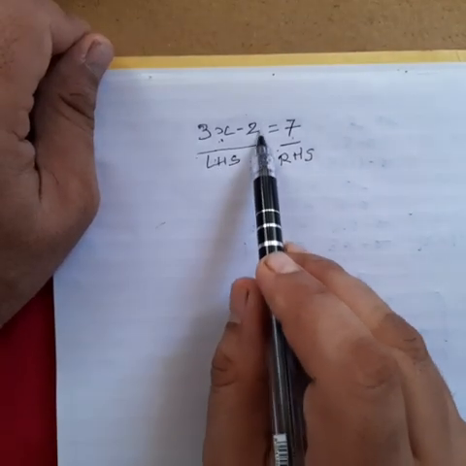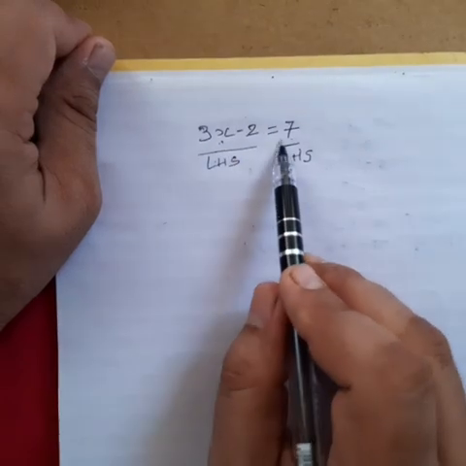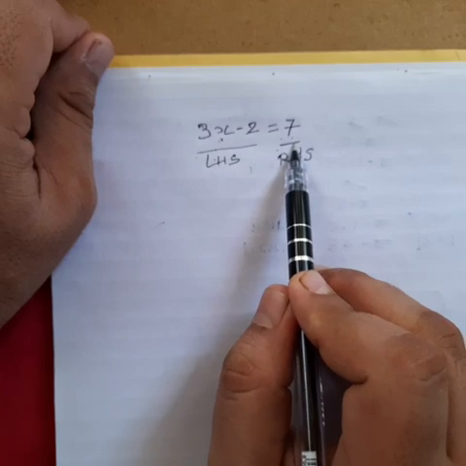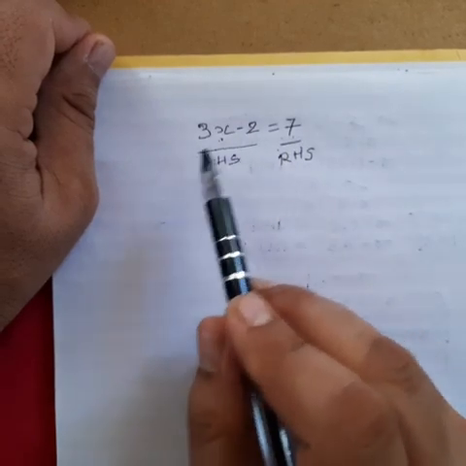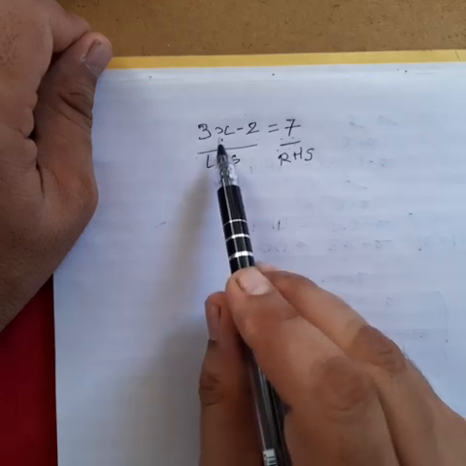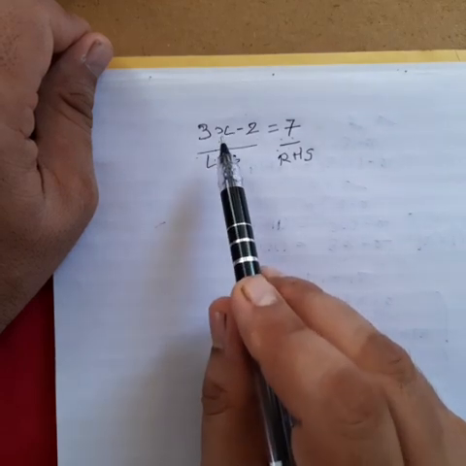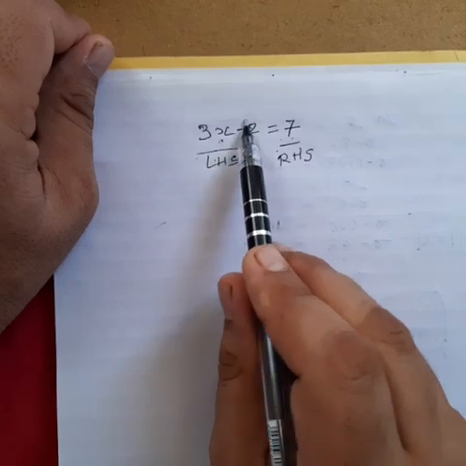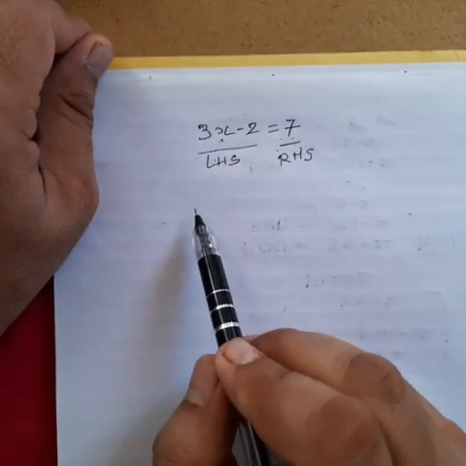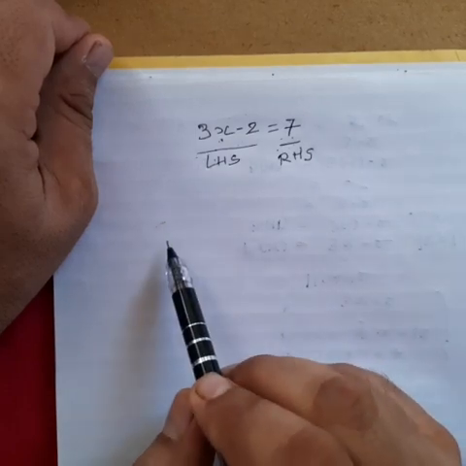So here the particular value of the polynomial is fixed, which is equal to 7. Then that polynomial is turned into an equation. The value of x is fixed, and if you plug that value into the polynomial, you will get 7. So that is an equation.